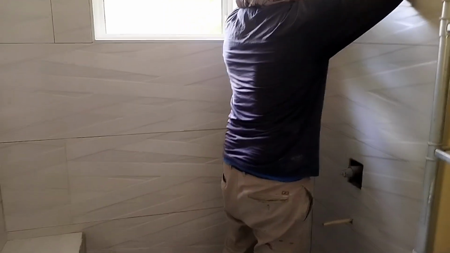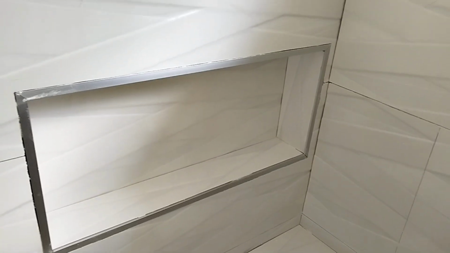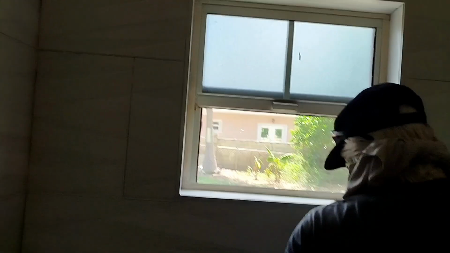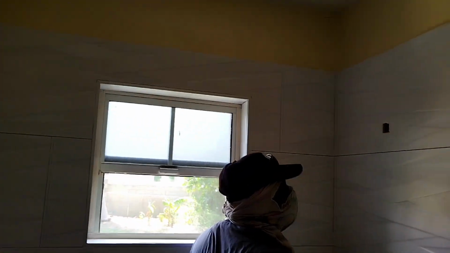So alright my people, everything done with the bathroom. Niche done and drop in. Yeah, so this is the niche. Window.